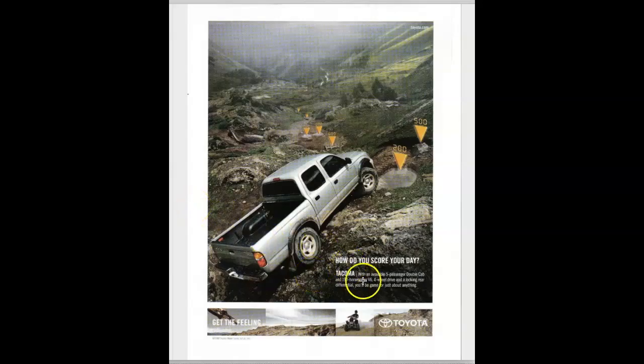Yeah, they're selling what this thing can do. V6, four-wheel drive, locking rear differential. This is a truck made for, maybe you're not going to drive your truck through a canyon like this, but you could, they're saying. And if it could do that, what else can it do for you? How else can you score your day if you don't have a truck like this, basically, right?